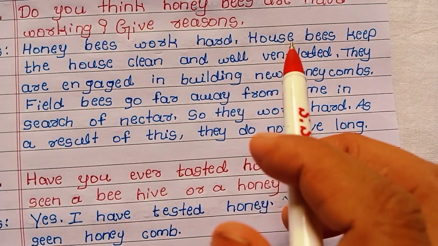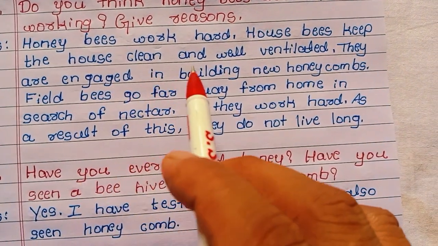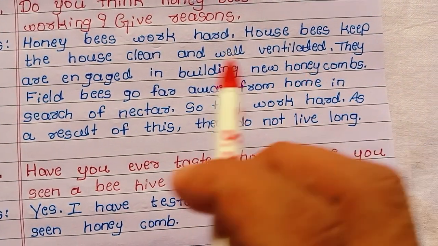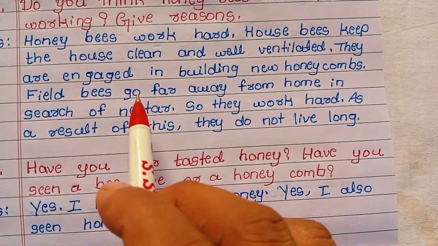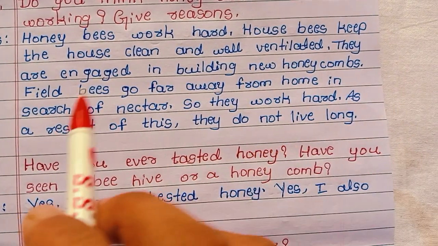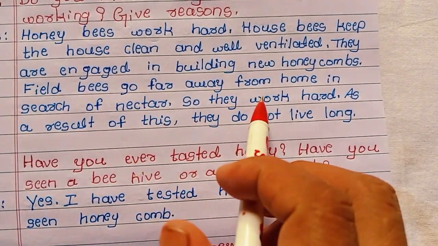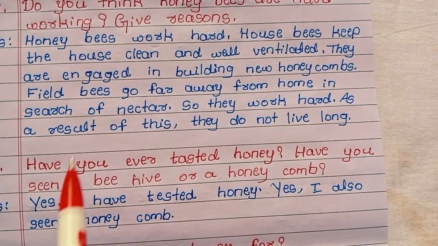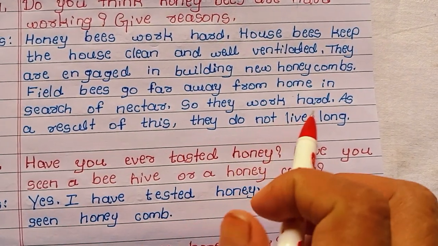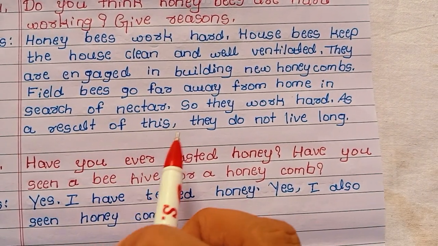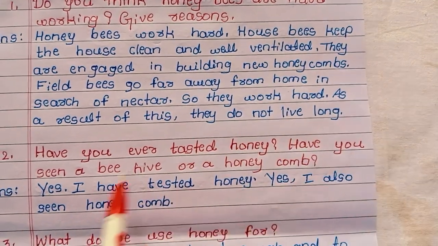Honeybees work hard. House bees keep the house clean and well ventilated. They are engaged in building new honeycombs. Field bees go far away from home in search of nectar. So they work hard. As a result of this, they do not live long.